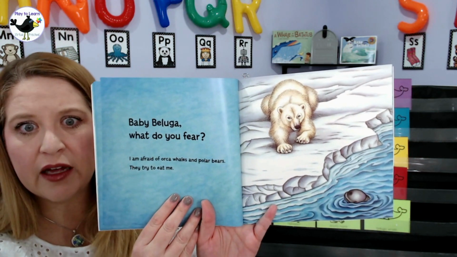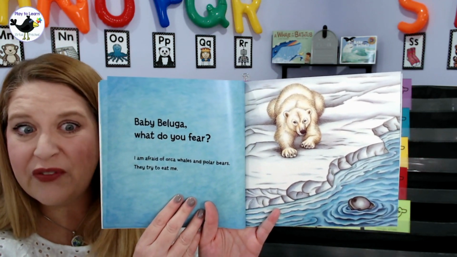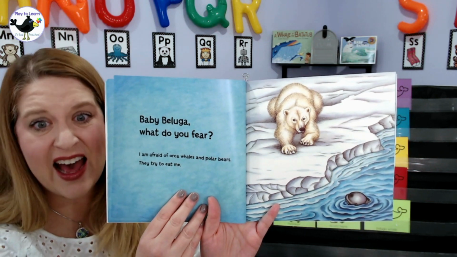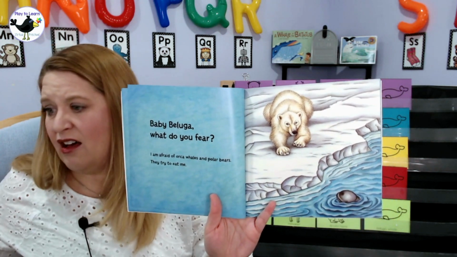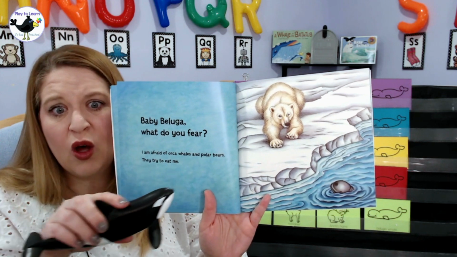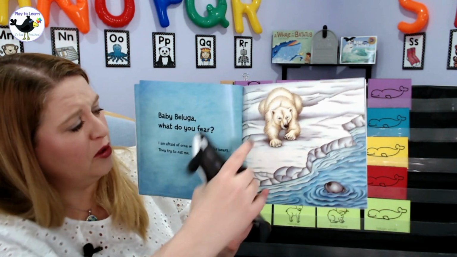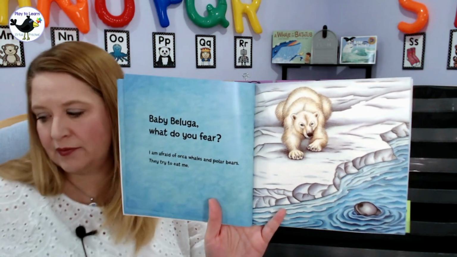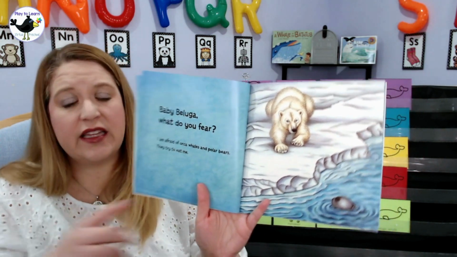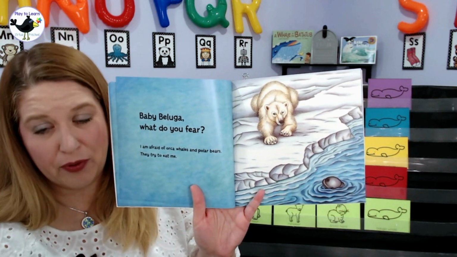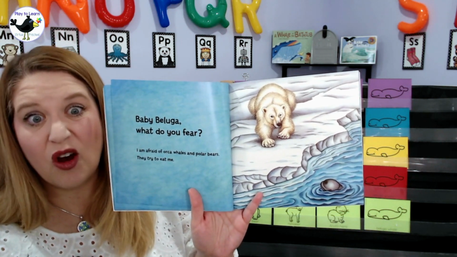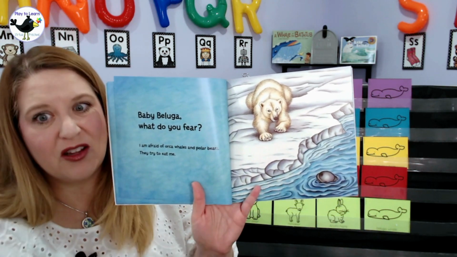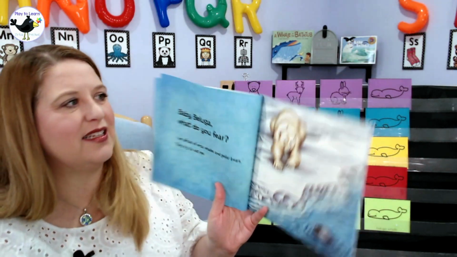Baby Beluga, what do you fear? I am afraid of orca whales and polar bears. They try to eat me. Orca whales and polar bears are the predators. That means they're always looking for smaller animals in the Arctic to eat.